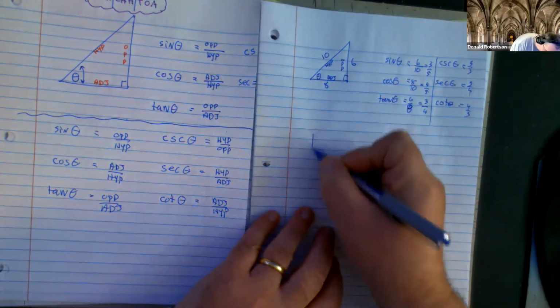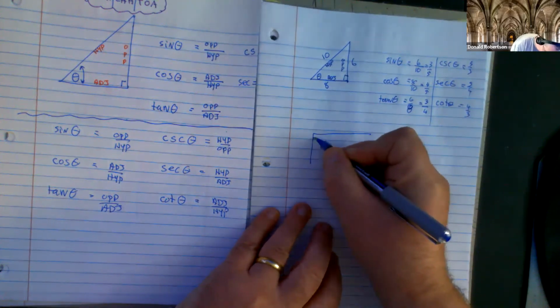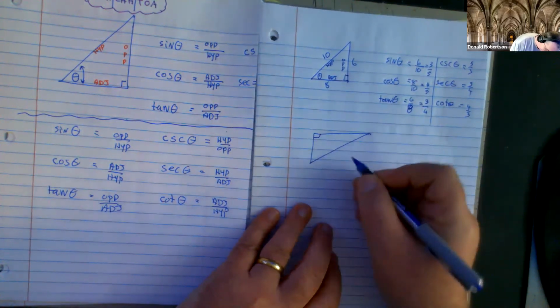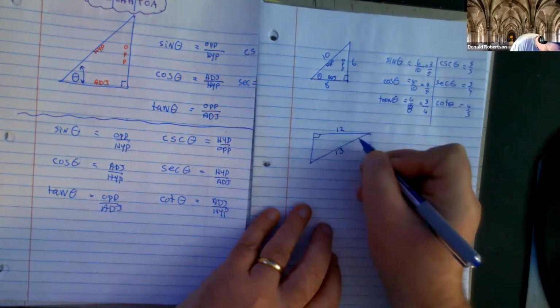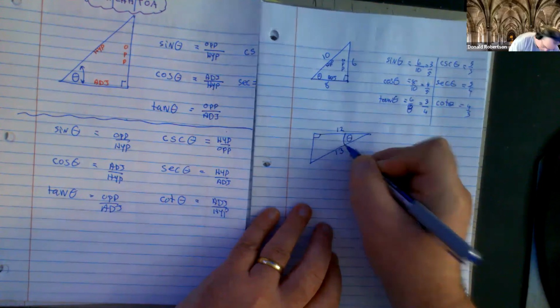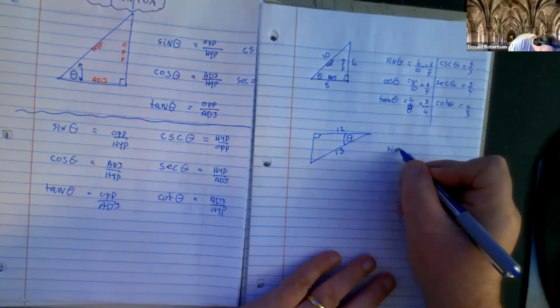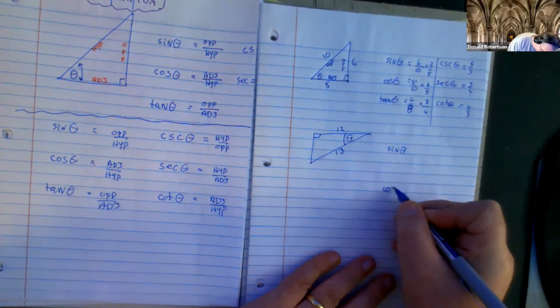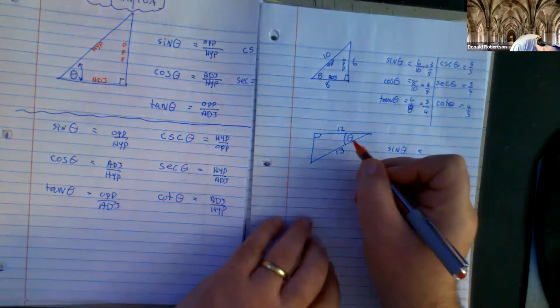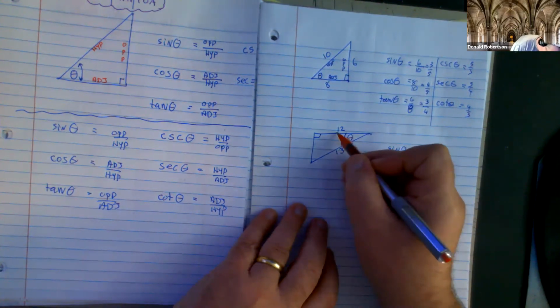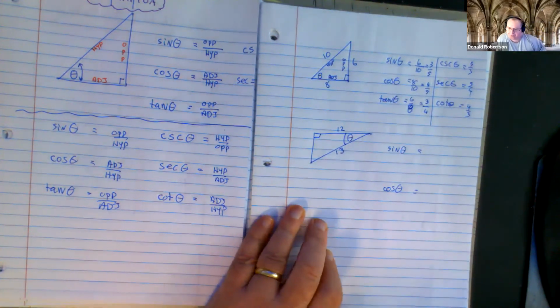Suppose I gave you a triangle like this. And I only want, for no particular reason, to know what these 2 are. Not the whole 6, but only those 2. This is how you would approach it. From this angle's perspective, I need to name the 3 sides.